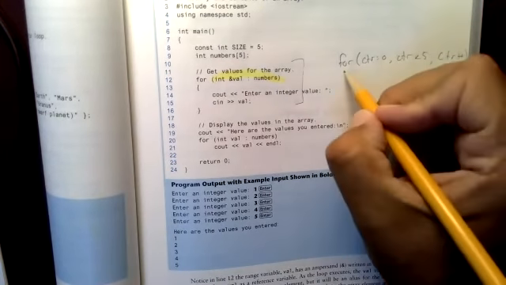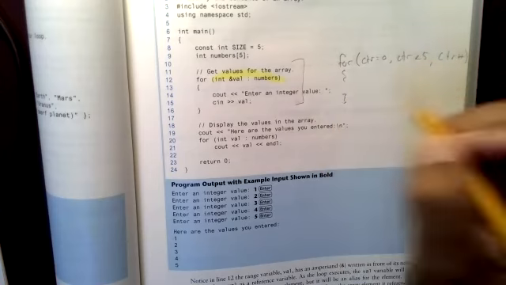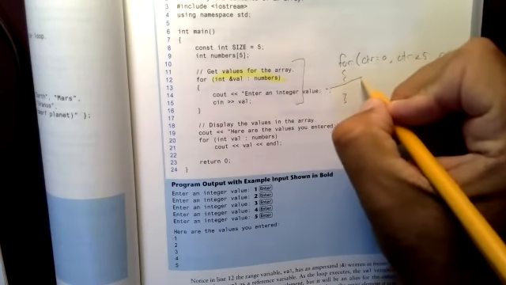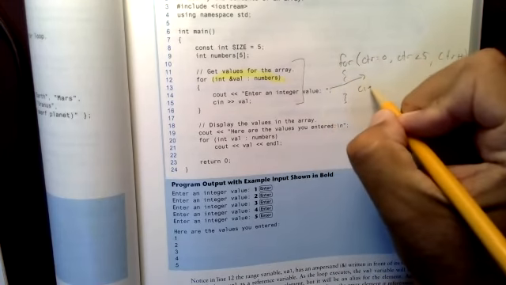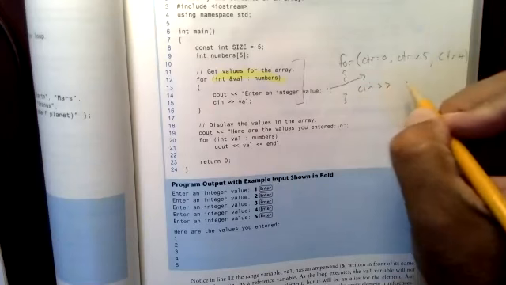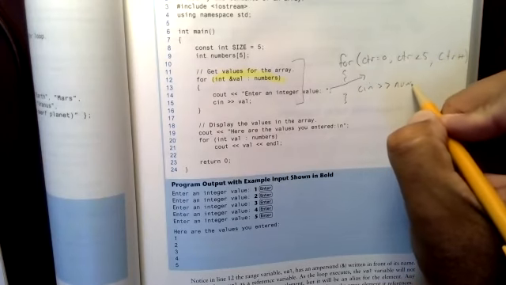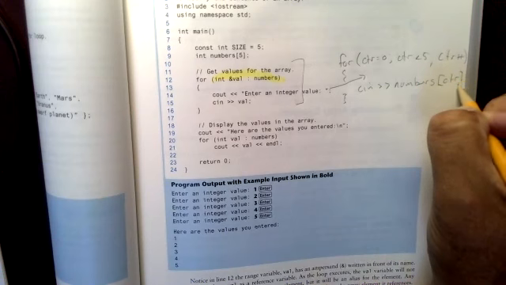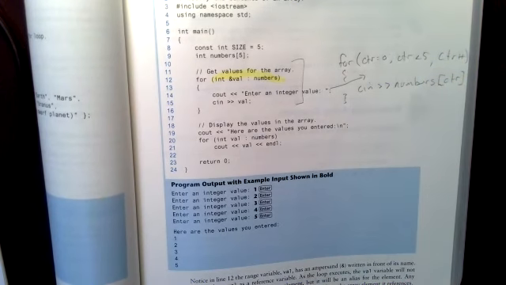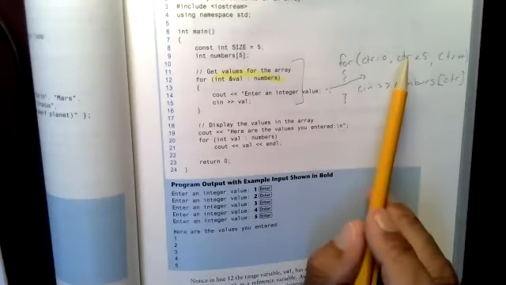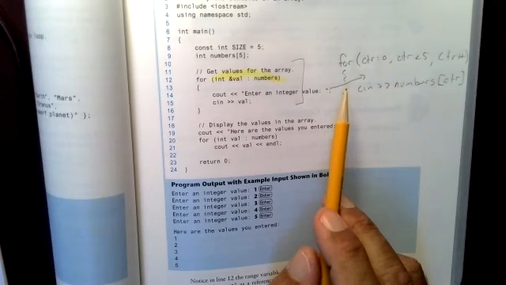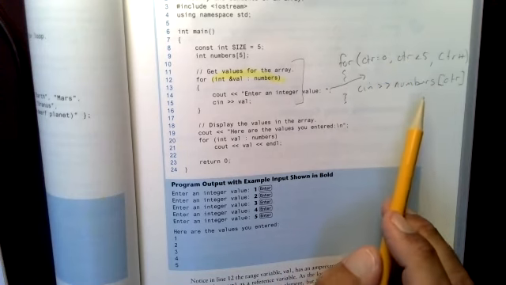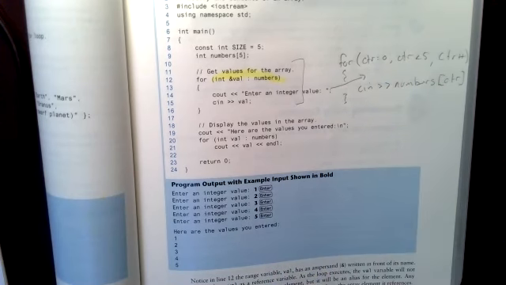And then what's going on inside my body? I'm saying cout, and then I'm saying cin numbers sub counter. I'm using the loop from 0 to 5, saying enter a value, cin, and I'm storing it at numbers sub whatever.